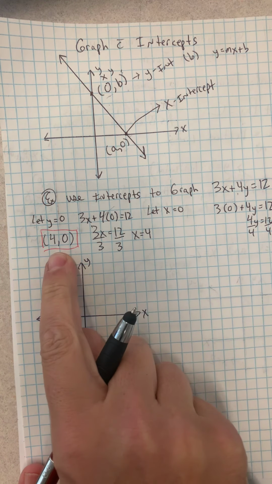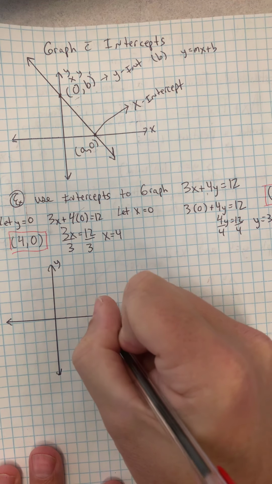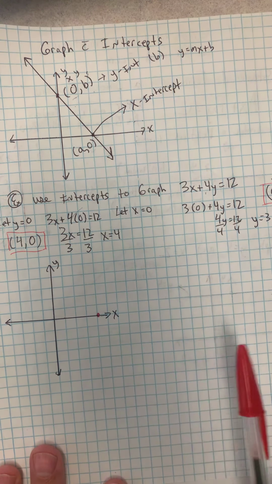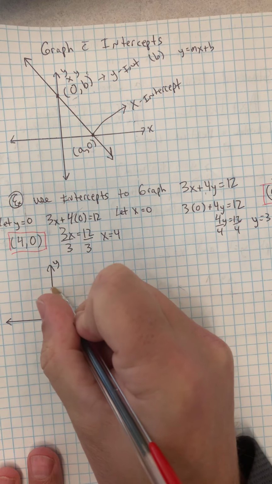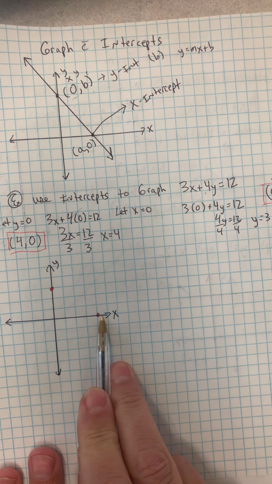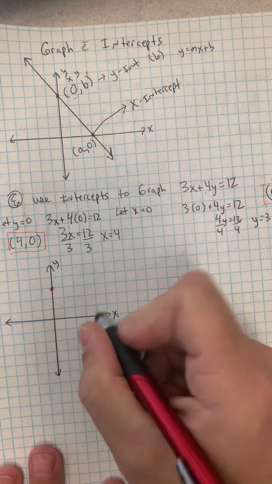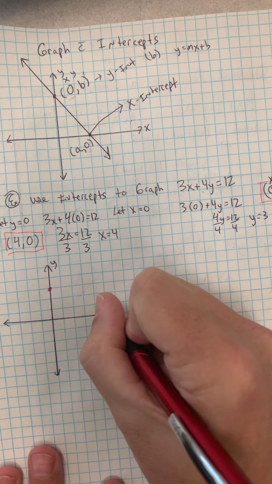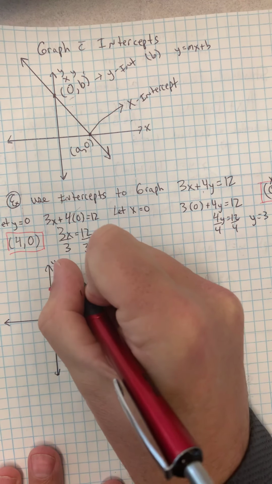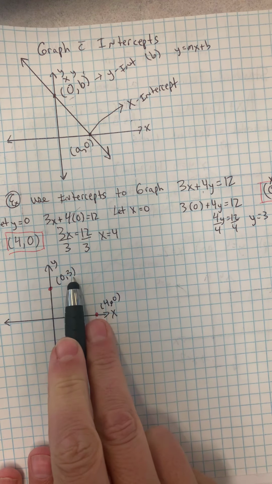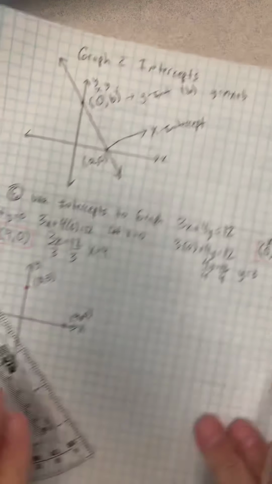I've got the ordered pair 4, 0. 1, 2, 3, 4. That's the ordered pair 4, 0. Then I have 0, 3. That's that point. Here's my x-intercept, which I found right here by letting y equal 0. This is the ordered pair 4, 0. This is the ordered pair 0, 3. And again, notice, x is 0, I found y. Y is 0, I found my x-intercept of 4.